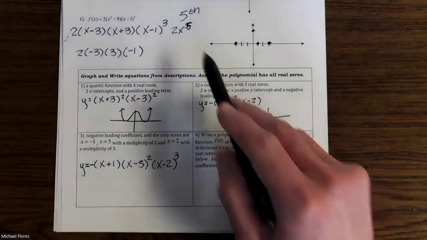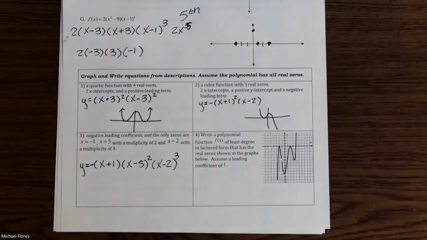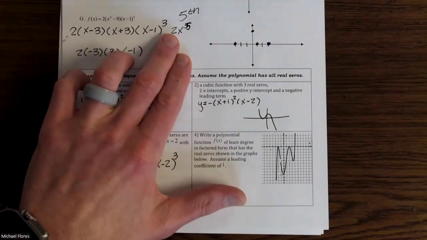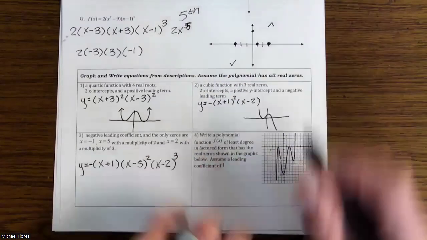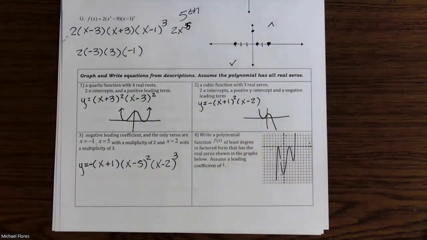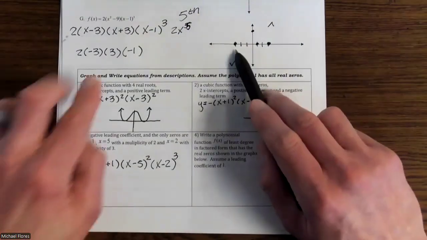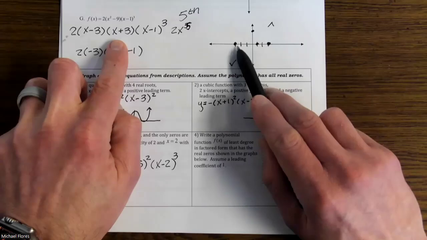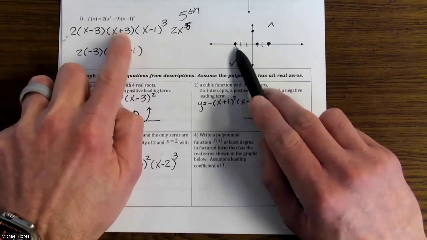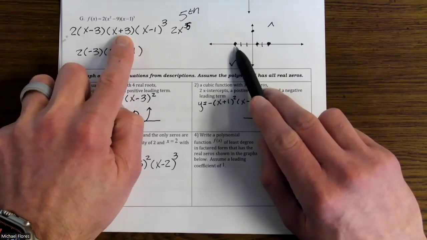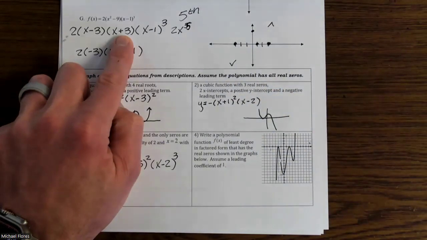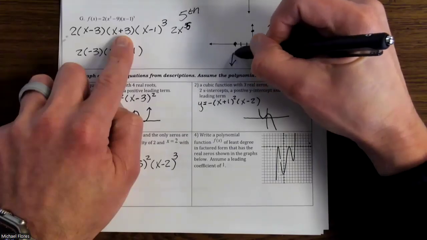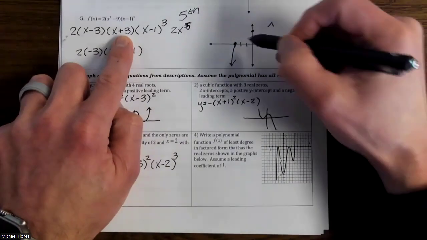Here's what we know. 5th degree polynomial, so opposite end behavior. Leading coefficient is positive, so we're going to end at positive infinity. So I'm going to go ahead and make a mark here and there. This x-intercept right here is the factor x plus 3. It has a multiplicity of 1, meaning my graph should go through that point. So that's what we're going to do.